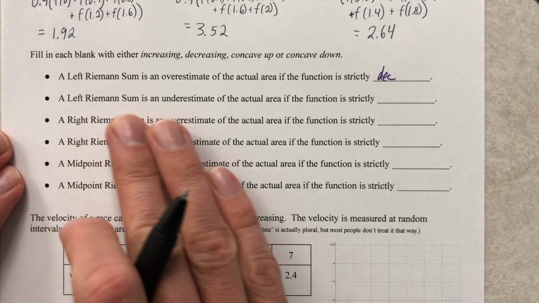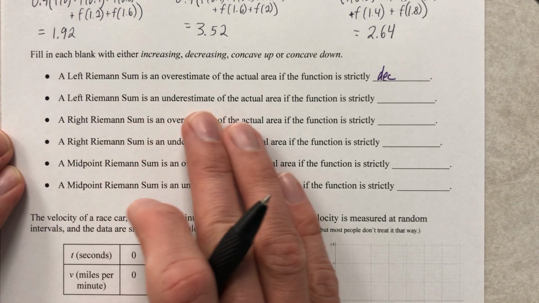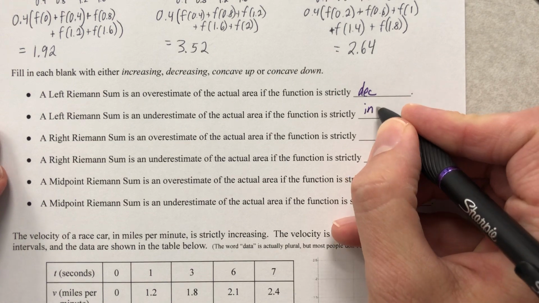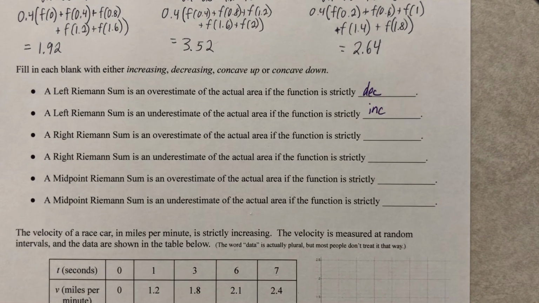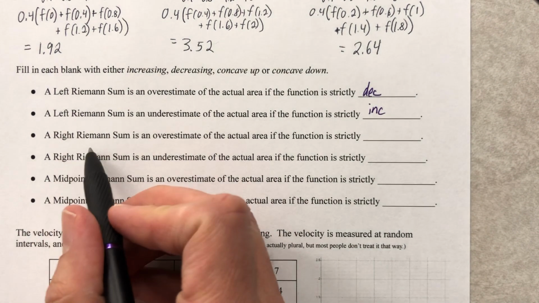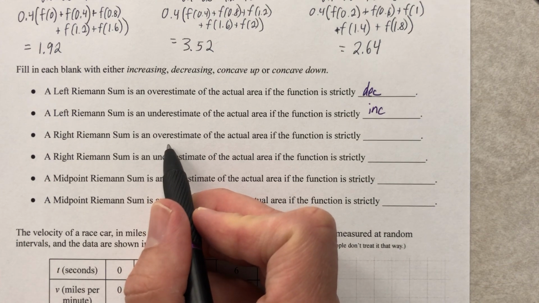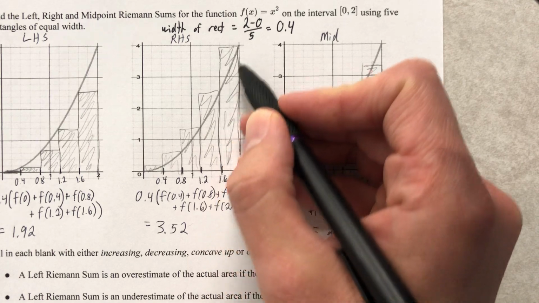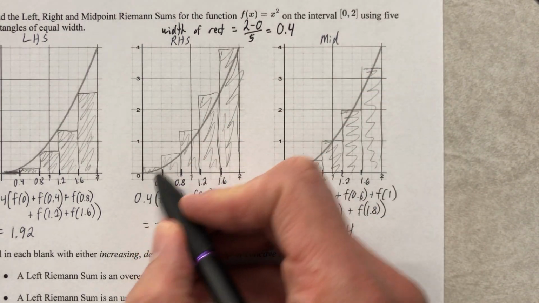A left Riemann sum is an underestimate of the actual area if the function is strictly, check this out, the function was going up, there's a lot we didn't count, so increasing. We're going to get to the concavity on midpoint, but that's a tricky one. Right Riemann sum is an overestimate of the actual area if the function, okay, this right Riemann sum was an overestimate. The function is increasing.